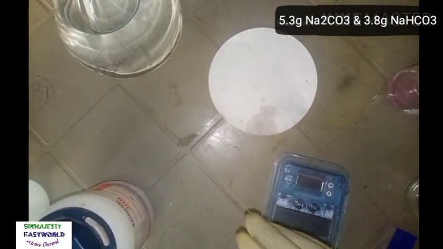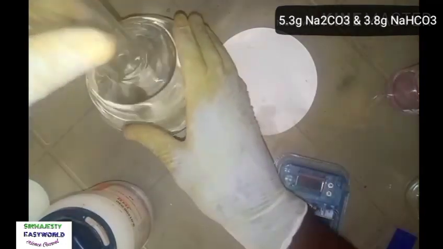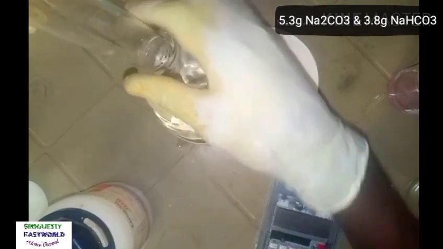You keep them separately. What you do now is bring your volumetric flask. This volumetric flask is a 1000. There is a mark over here. The mark is for 1000 ml. I don't know if my camera can get it. I guess so. So what you do first, this is the solution I've already prepared.